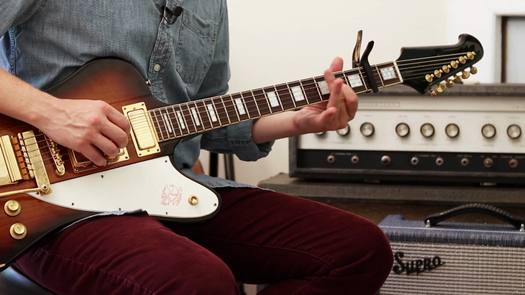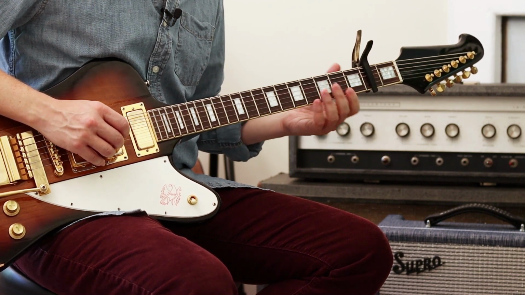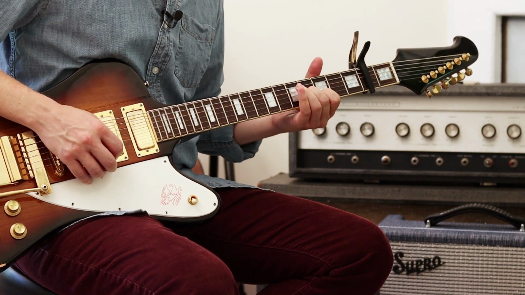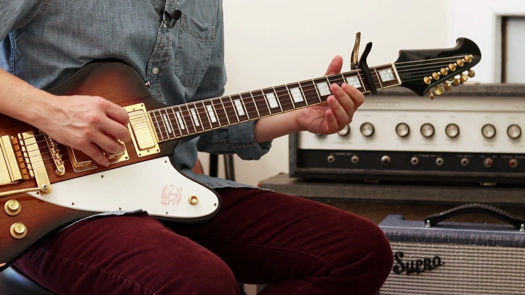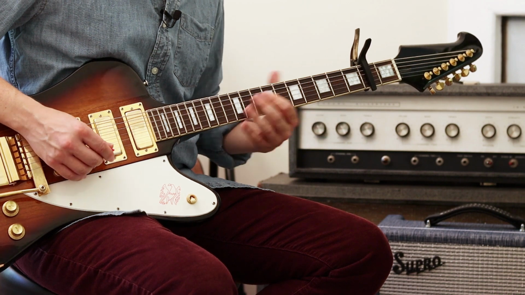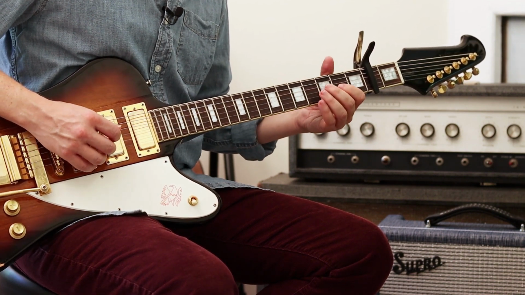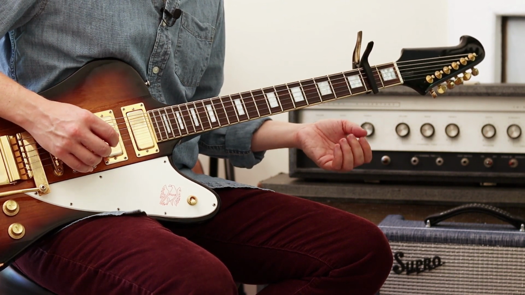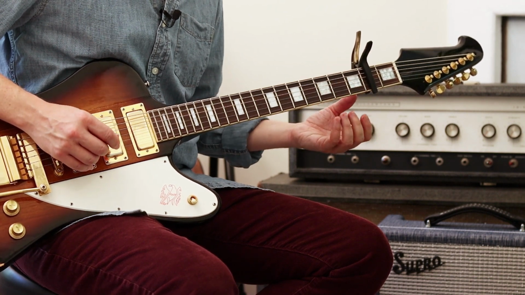Again, playing around with this grace note here. Sorry, I gotta remember what chord I'm on. That's on the E minor. I think it's the A minor. Back to the E minor.